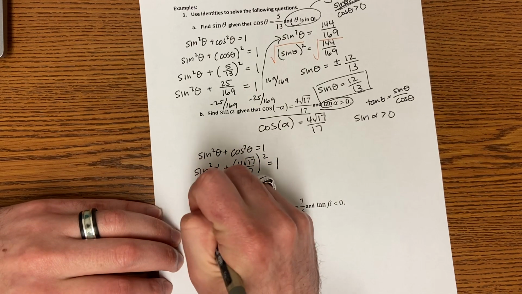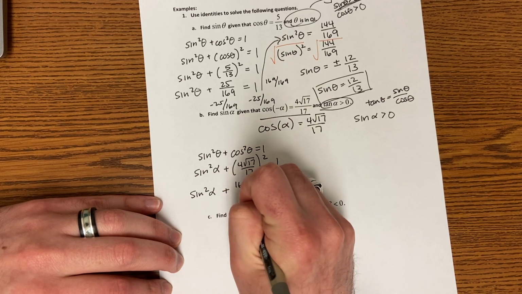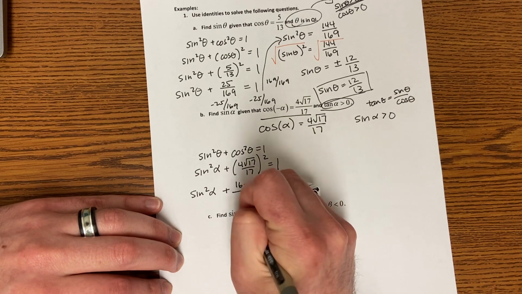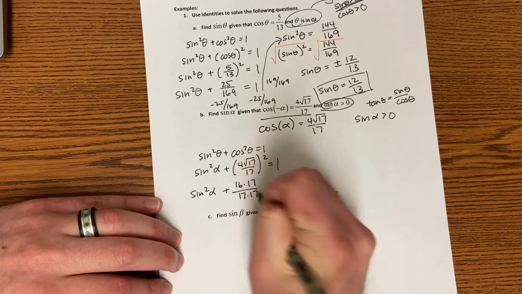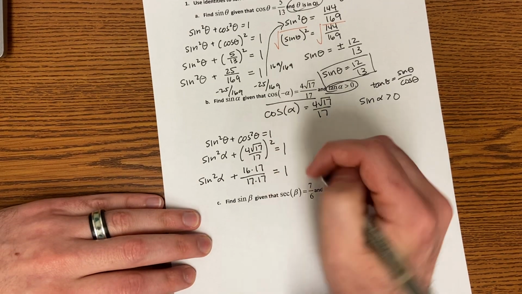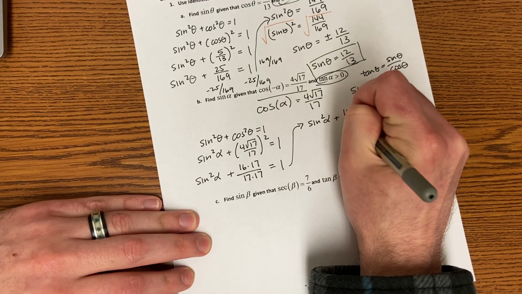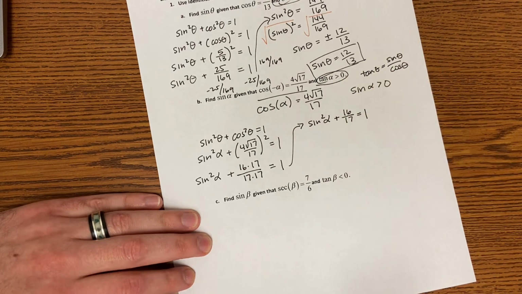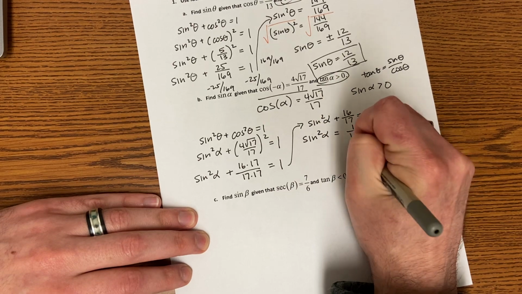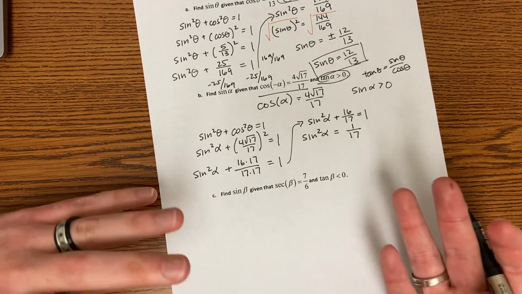From here, you'll square. 4 squared is 16, so this is 16 times 17, because the square root of 17 squared is 17. And down here it's 17 squared, which is really 17 times 17, and I'm going to write it like this for reasons. Here you'll see a pair of 17s should cancel, so that means sine squared alpha plus 16 17ths equals 1. Subtract the 16 17ths, sine squared alpha equals 1 17th, because this will be 17 over 17 minus 16 over 17 to get 1 over 17.